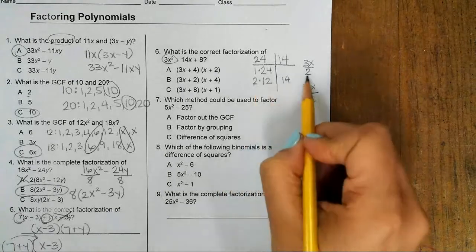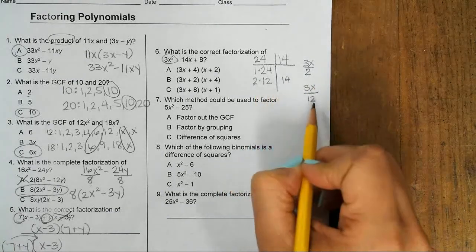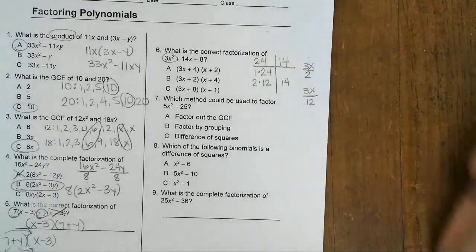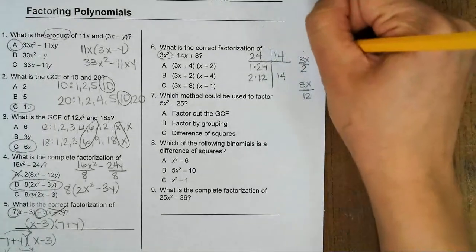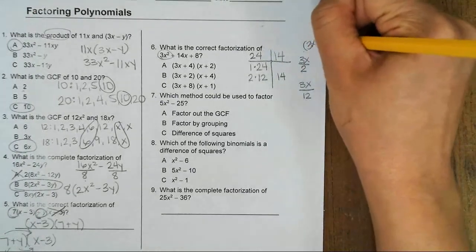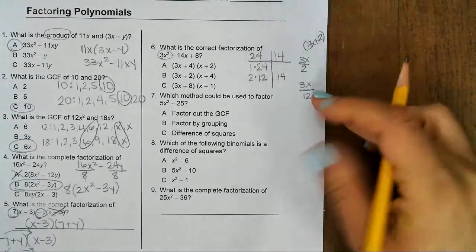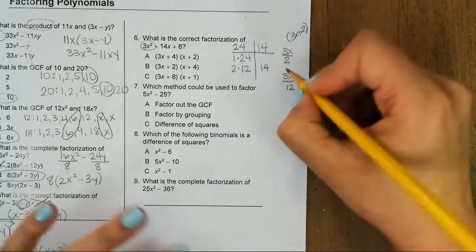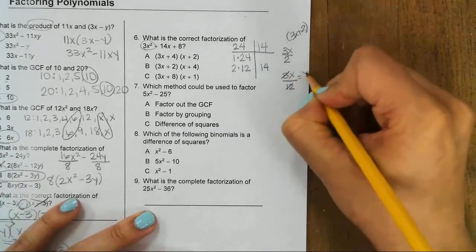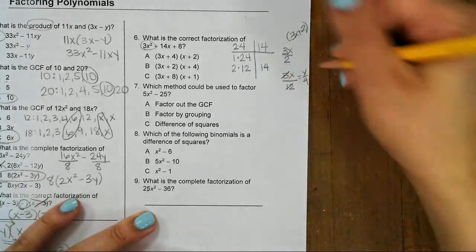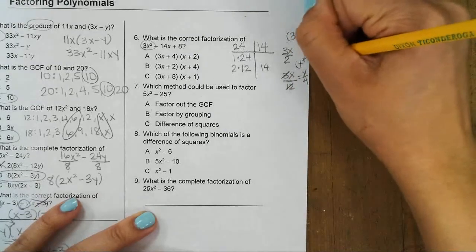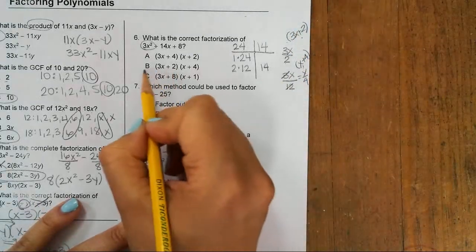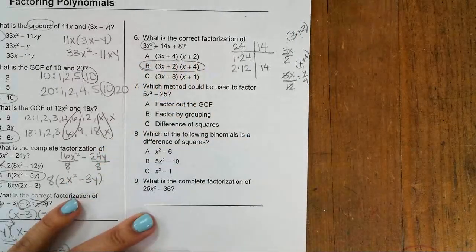Okay, so I get this factor, put it as my denominator, and this factor, put it as my denominator. Simplify your fraction. This one cannot be simplified, so it's going to stay as 3x plus 2. And I'm sorry that my work here is all kind of jammed up. And this 3 and this 12 can be simplified by 3 to get x over 4, which gives me x plus 4. So I've got 3x plus 2 and x plus 4, so my answer is B.